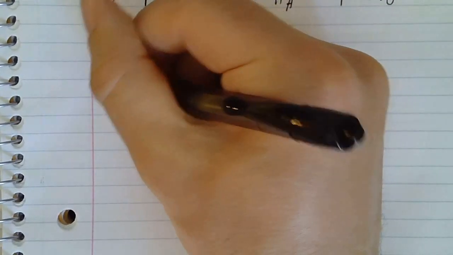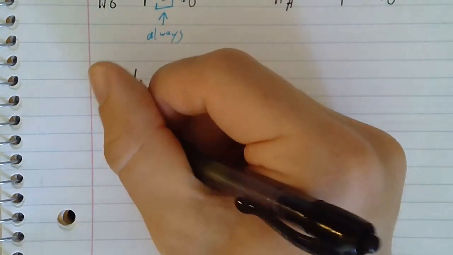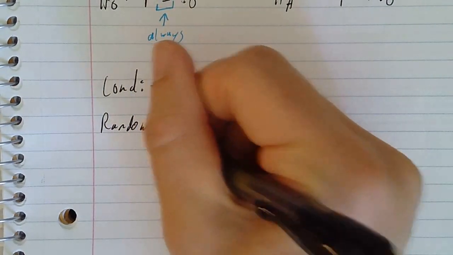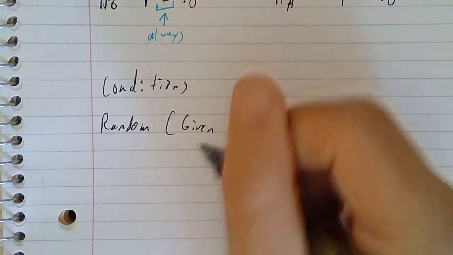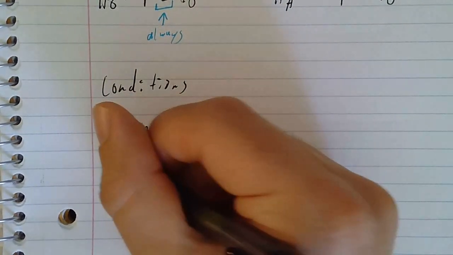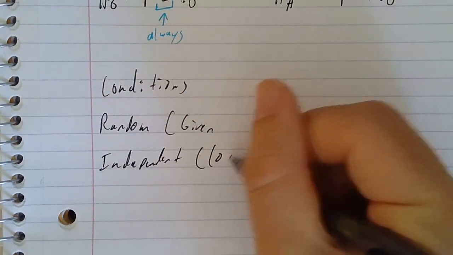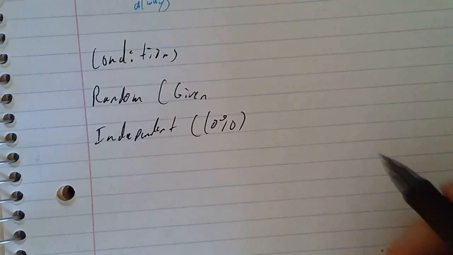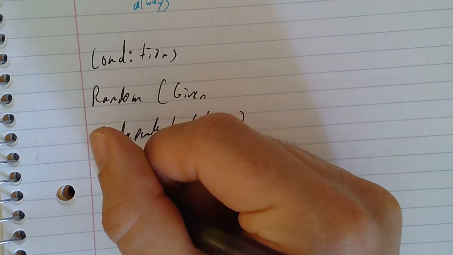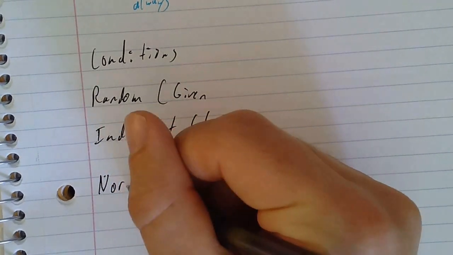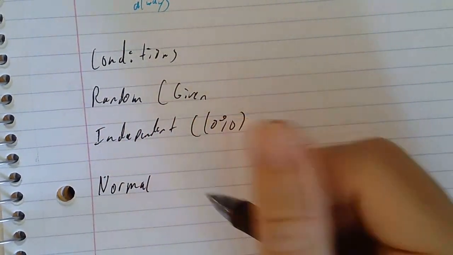Now we have the same conditions, so I'm not really going to repeat myself too much. Conditions are the same. Random, which would be given. Independent, which is that 10% condition. The one that's a little bit different is the normal. This one's a bit different.